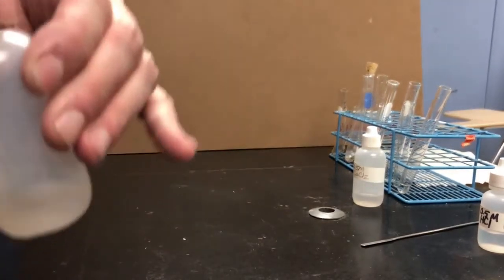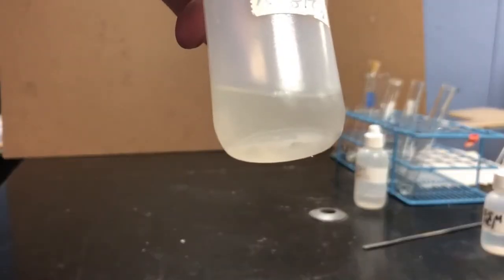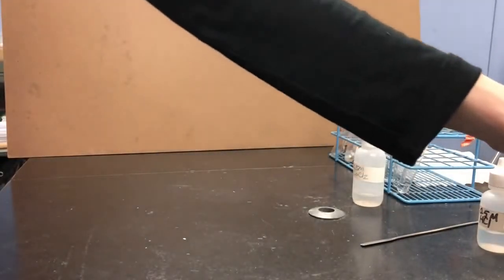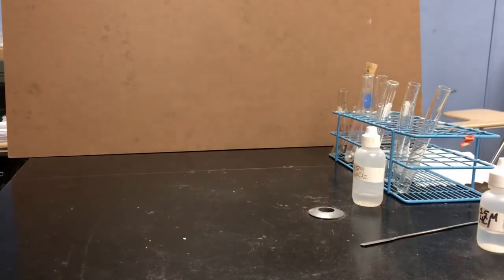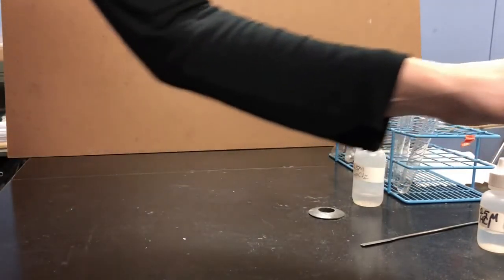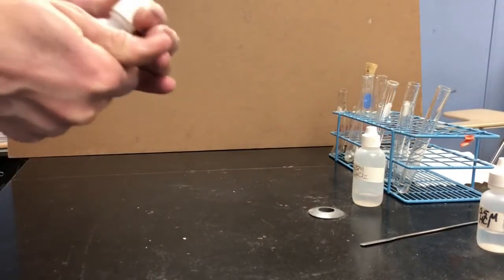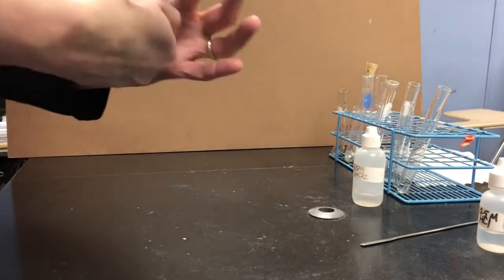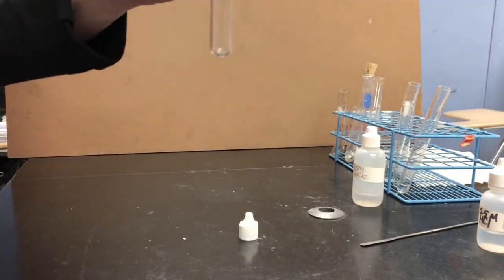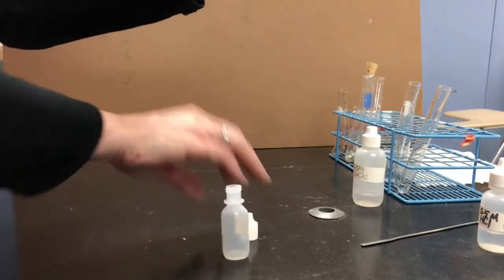In case it wasn't obvious, this sodium phosphate is also a clear and colorless solution that looks like water. Reaction 6 involves sodium hydroxide. So I'm going to add some sodium hydroxide, which again looks like water.